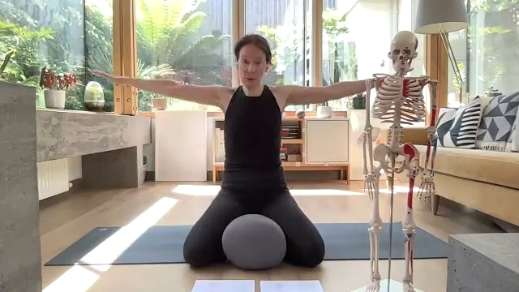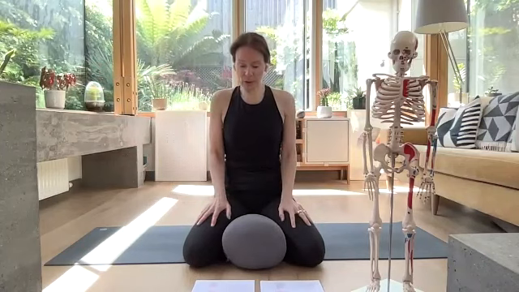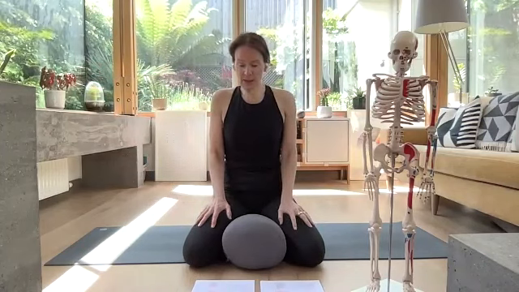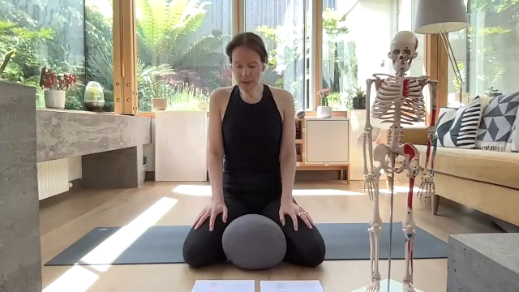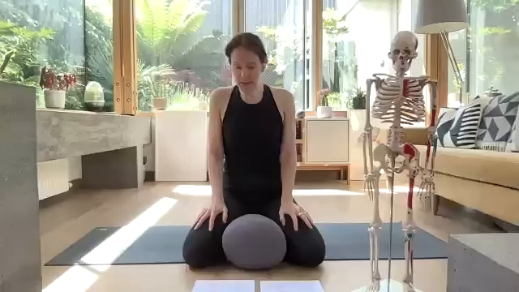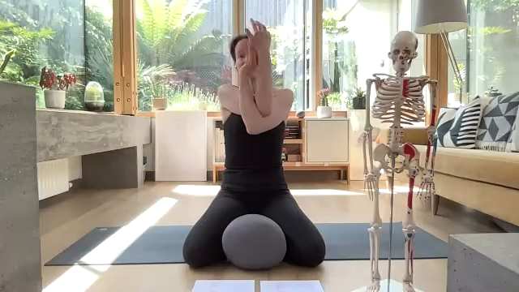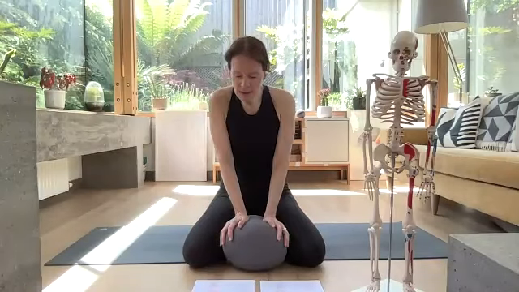Okay, warrior two is the most obvious one for abduction, okay? And then Vasisthasana on the side would be abduction as well. But that strengthening and stretching would be these ones, okay?